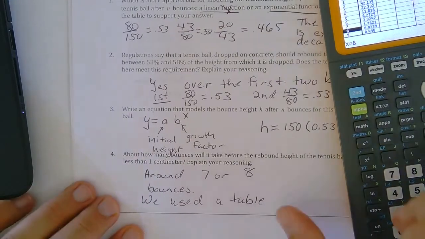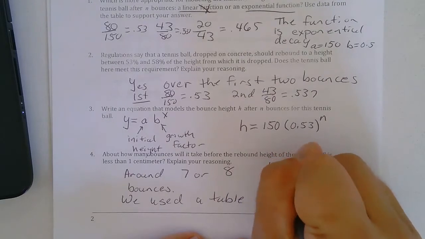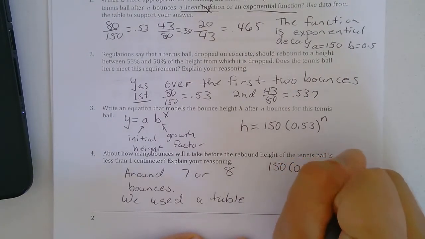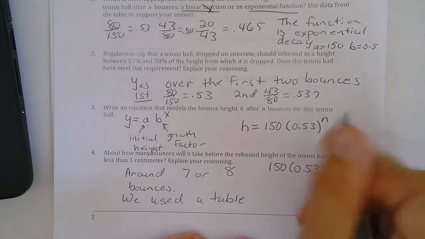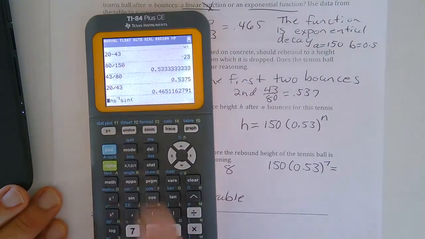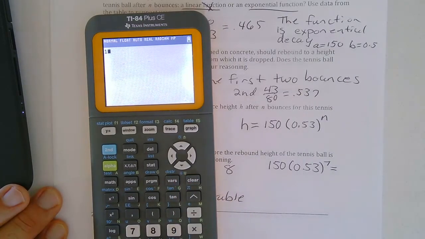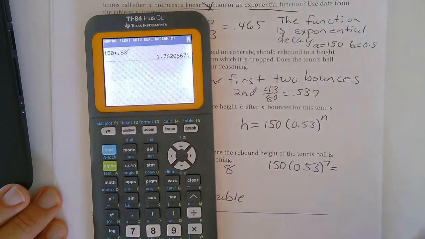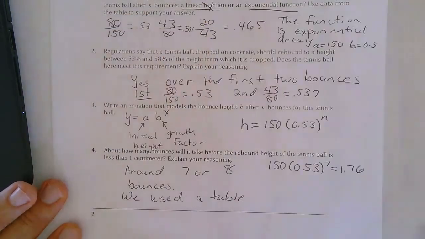You could also, after using the table, find the graph. So you could go, all right, well, 150 times 0.53, or instead of using the graph, plug the 7 into the equation, to the 7th. So 150 times 0.53 to the 7th is about 1.76. So it'd be around the 8th value.